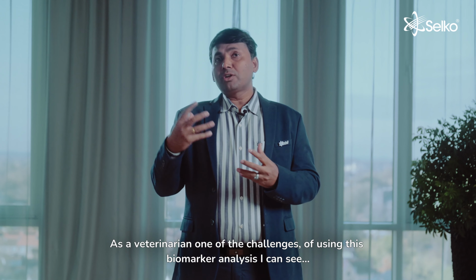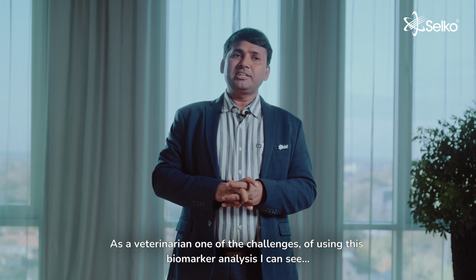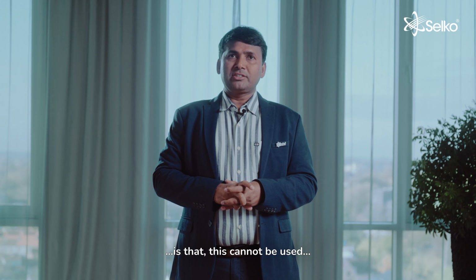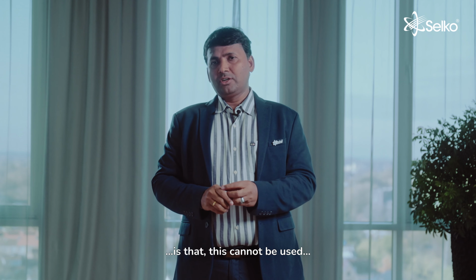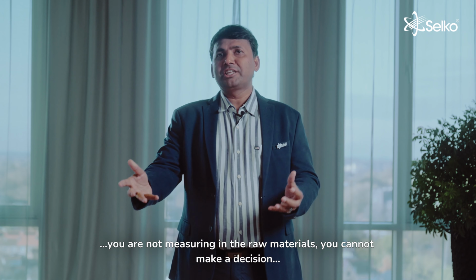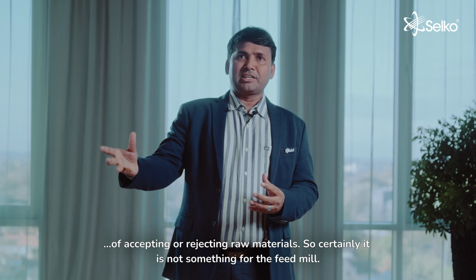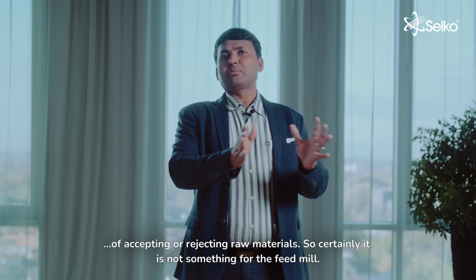As a veterinarian, one of the challenges of using this biomarker analysis I can see is that it cannot be used for quality control in the feed mill, because you're not measuring the raw material, so you cannot make a decision of accepting or rejecting raw material. So certainly it is not something for the feed mill.